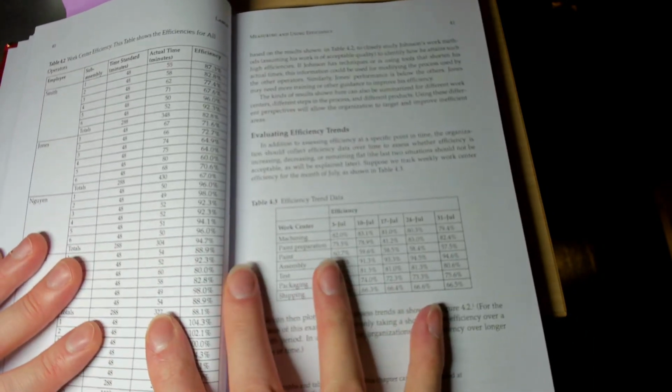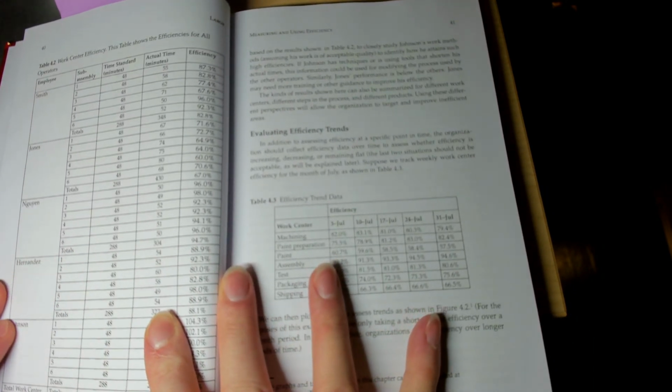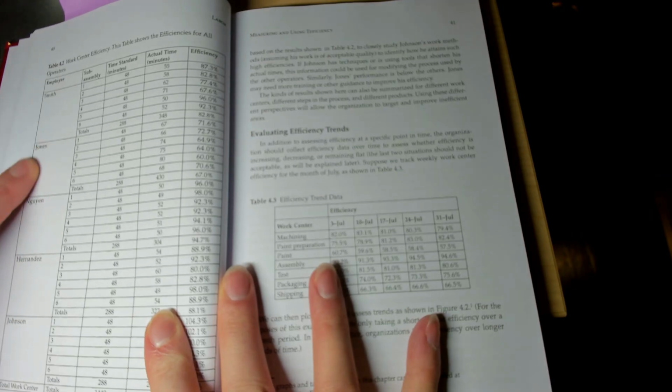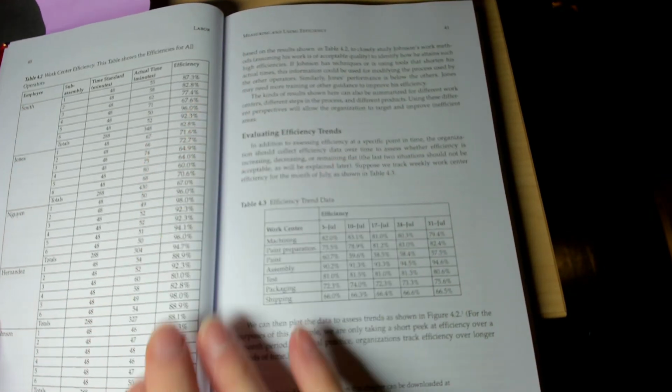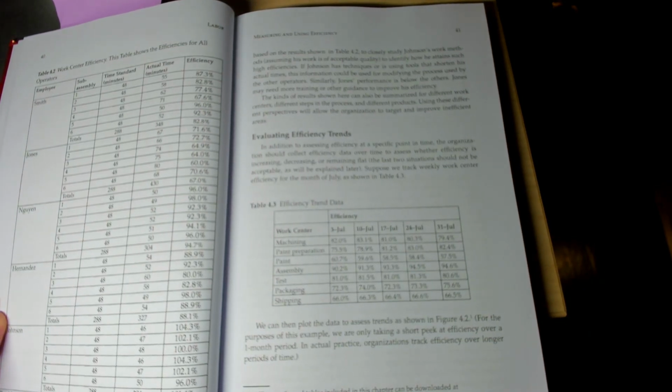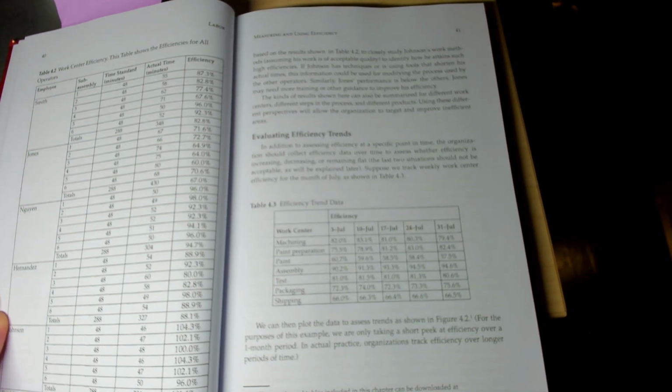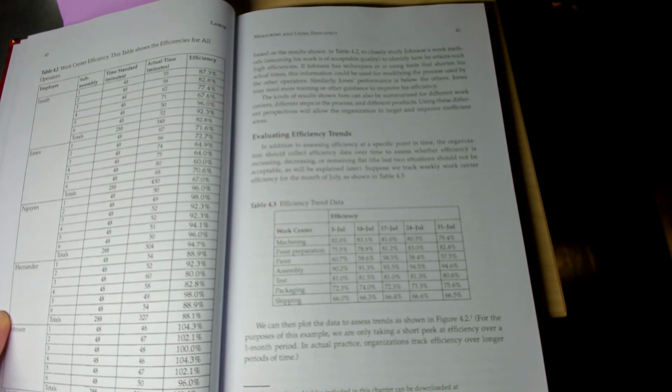It might make sense, based on the results shown in Table 4.2, to closely study Johnson's work methods, assuming his work is of acceptable quality, to identify how he attains such high efficiencies. If Johnson has techniques or is using tools that shorten his actual times, this information could be used for modifying the process used by the other operators.